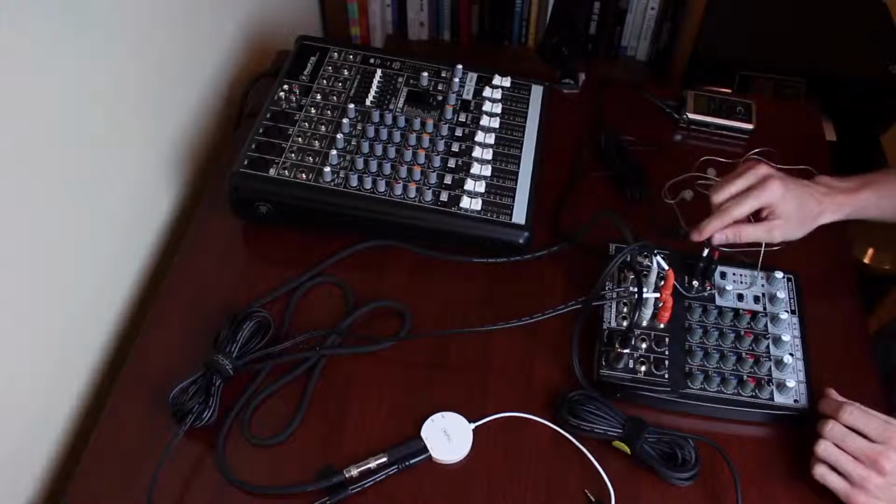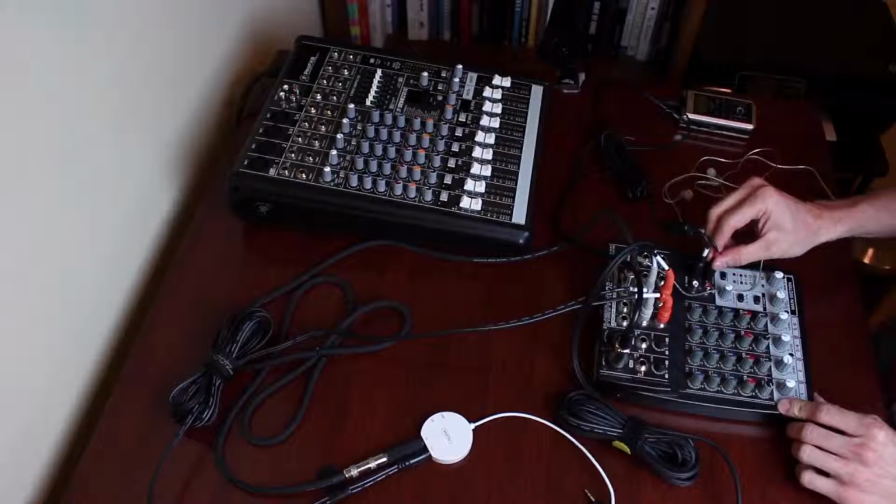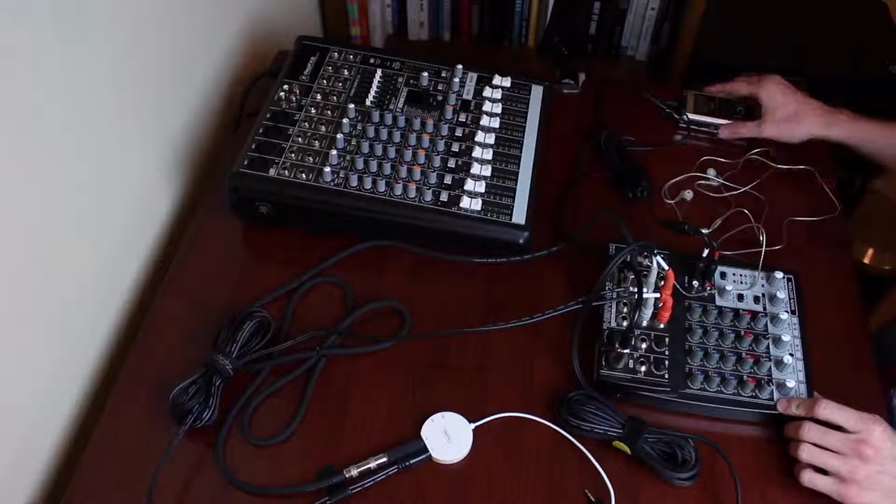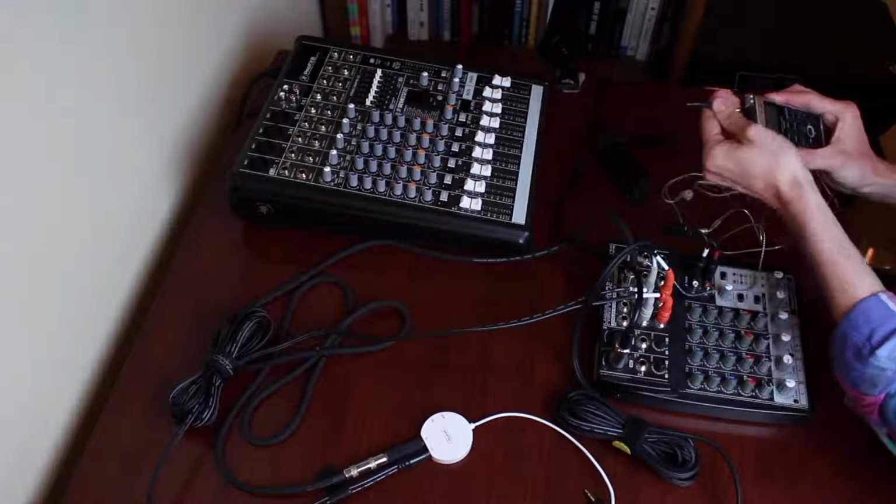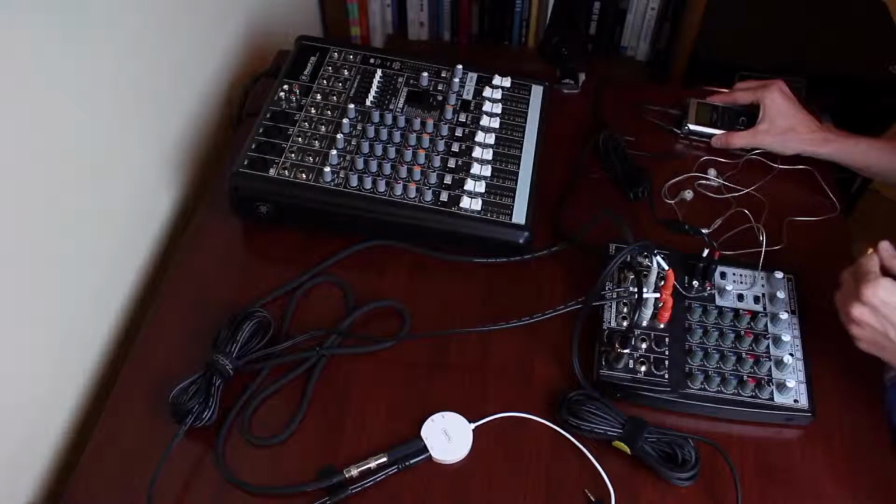And then the last thing you're going to need is to plug this cable into your 2 outputs. So the right side goes here, left side goes there, and then that goes into your digital audio recorder, where again we record all of the sound that's coming through the mixer.